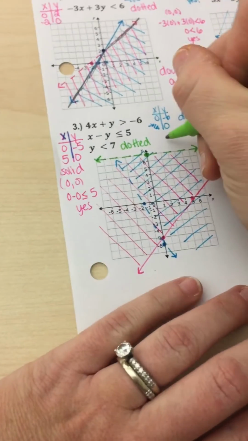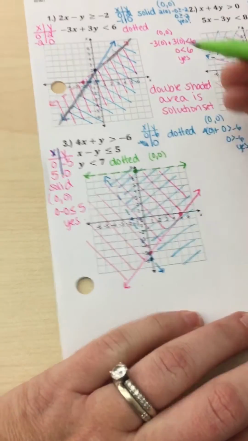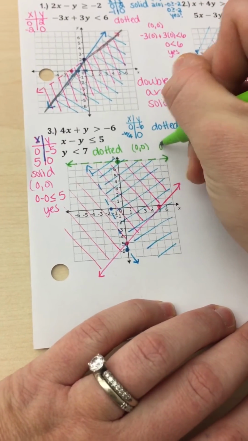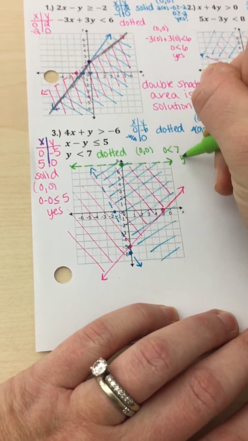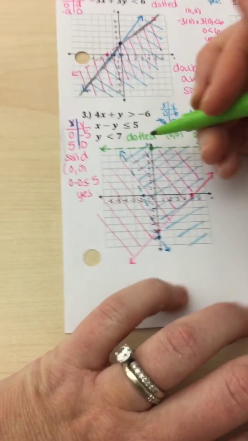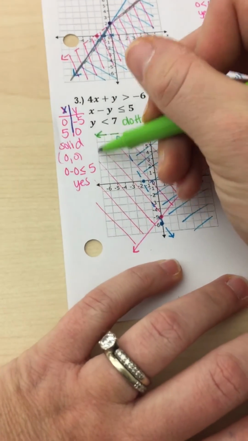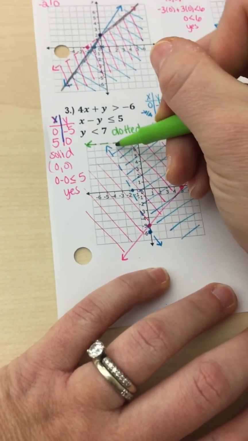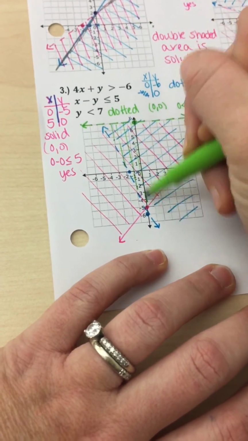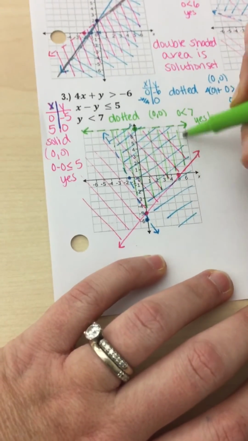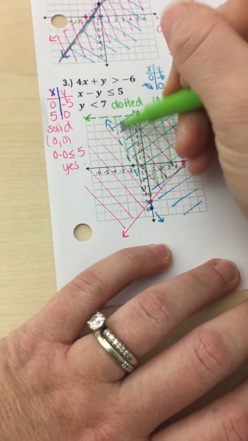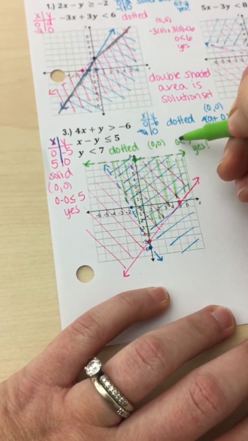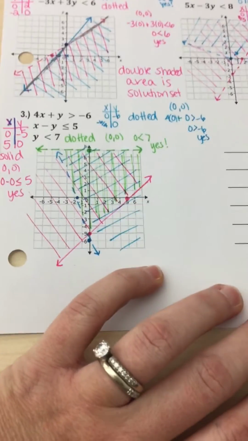And I'm going to check 0, 0. Now what's weird about checking 0, 0 is there's no x value, so just plug 0 in for y then. And is 0 less than 7? That's yes. So I'm going to shade. Now normally I would shade completely below the green line, but I've already noticed that my shading overlapped in this section, so I'm just going to shade this section so that it's really clear to me where my solution set is, which is in this weird shaped quadrilateral here, and that would be my solution set.